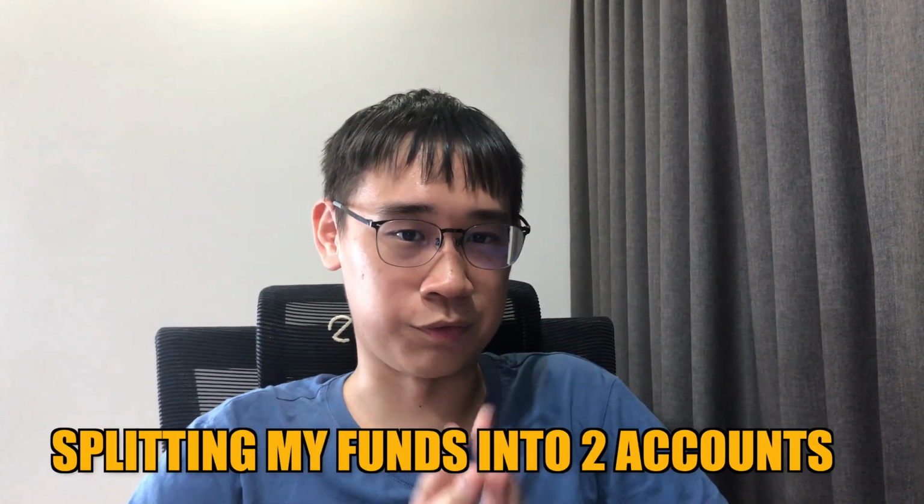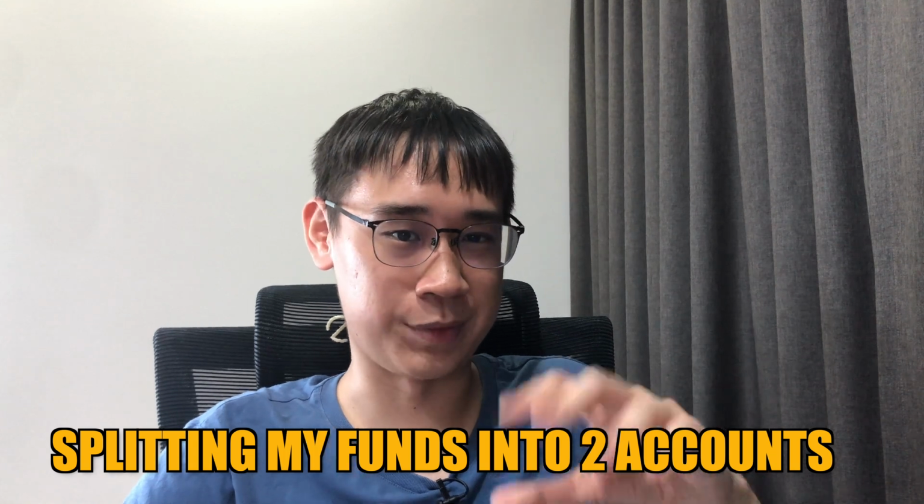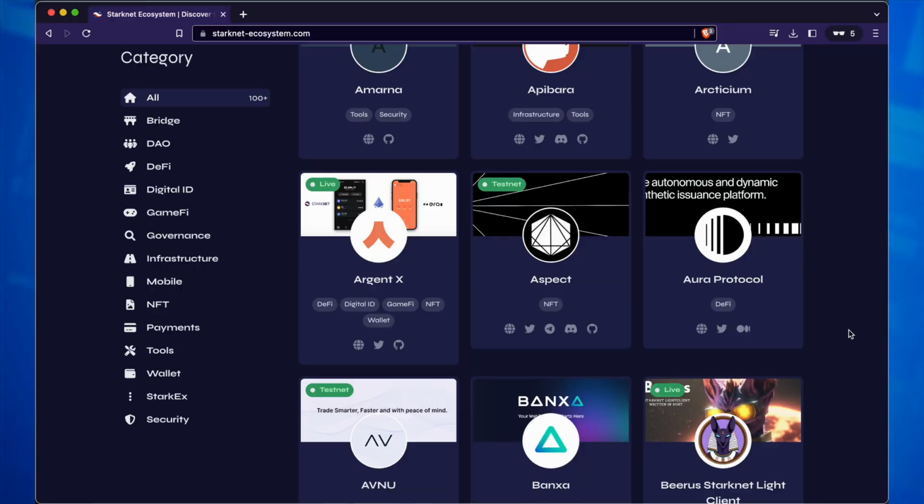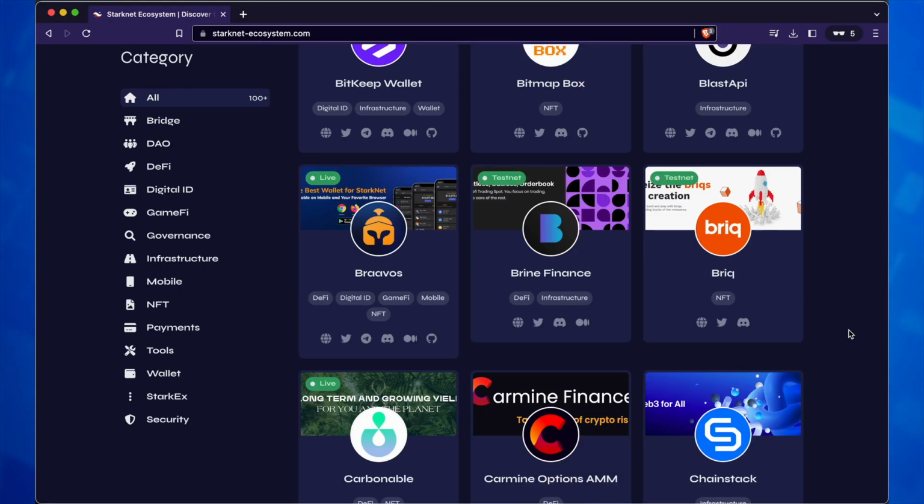So with this new development, how I'm going to approach this StarkNET airdrop is by splitting the amount of Ethereum that I've allocated to farming the StarkNET airdrop into two, and then I'll send half of it to my Argent X wallet and the other half to my Braavos wallet. And my strategy will be similar from both of these wallets, where I try to interact with as many decentralized applications as possible to show that I'm a frequent user of the StarkNET network.